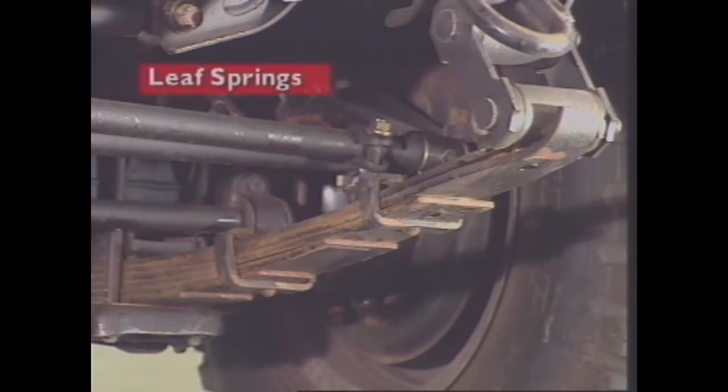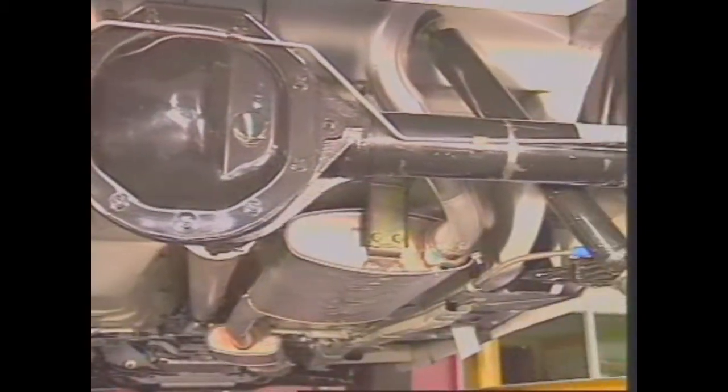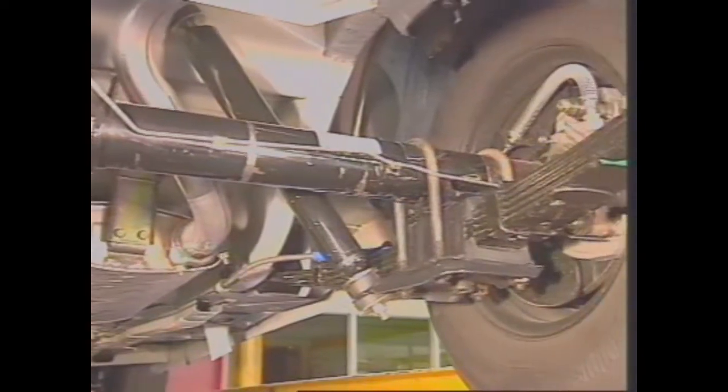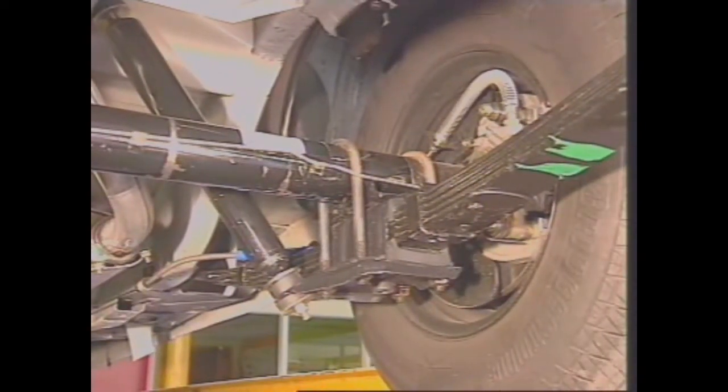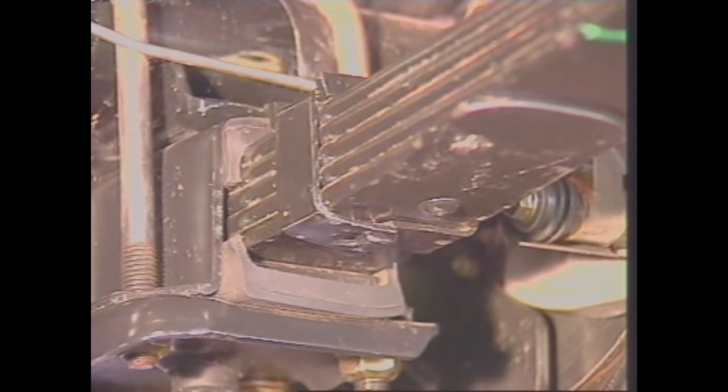This section examines leaf springs. The leaf spring is one of the oldest forms of springing. It is usually used on rear-wheel drive vehicles because of its simplicity. They are normally mounted longitudinally. Leaf springs consist of one or more flat springs made of tempered steel.